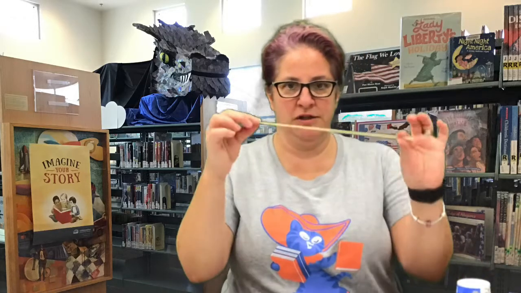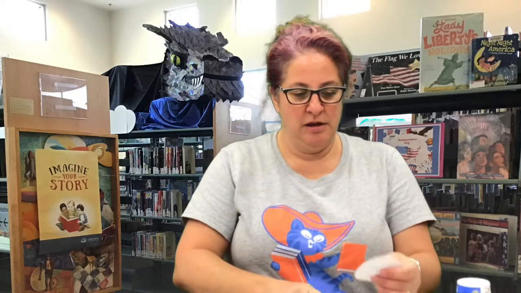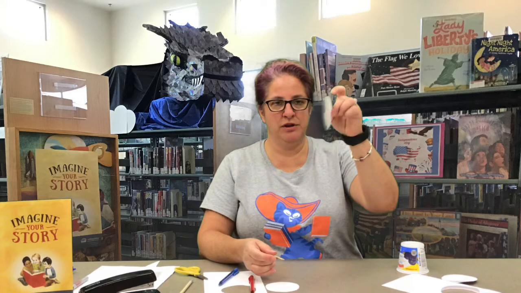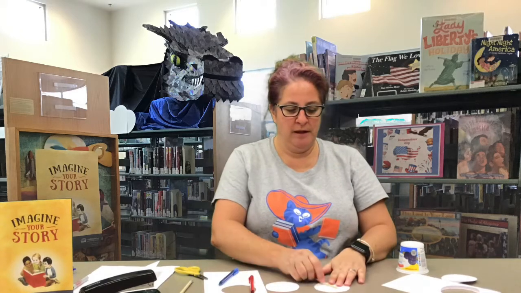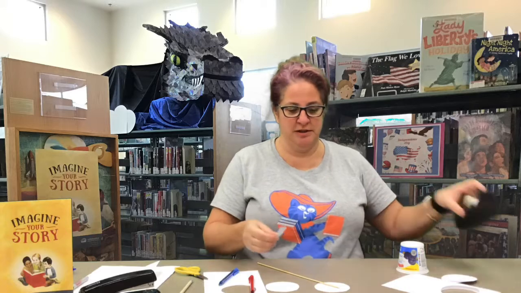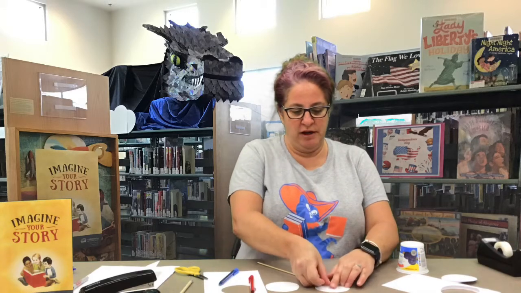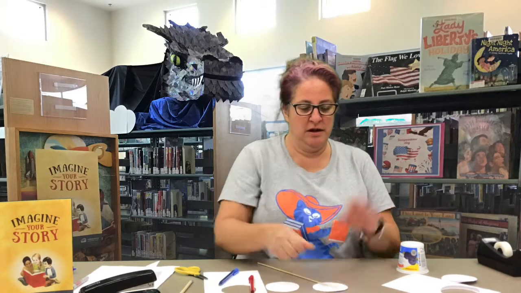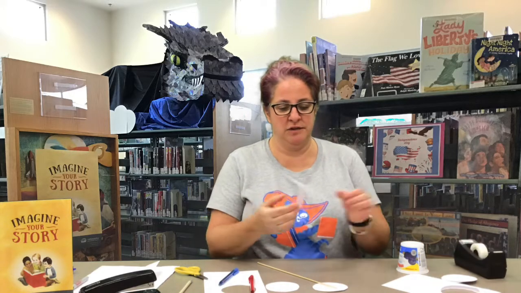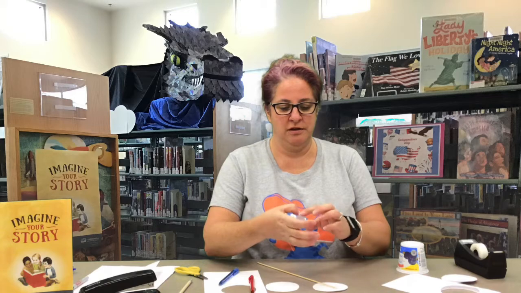Next thing we're going to do is we'll need our stick. The easiest way to do it is with the back of the paper, put this down, get your tape. You can use a glue stick too, but tape just sticks faster. Tape it right in the center there. Then make a circle with your tape so that you have sticky on all sides of it.